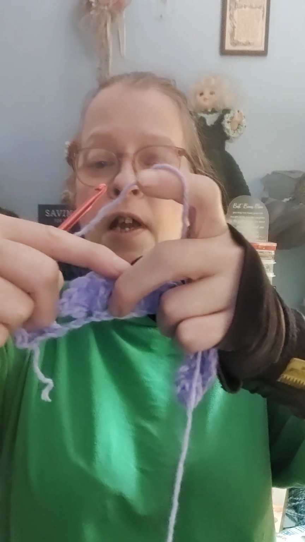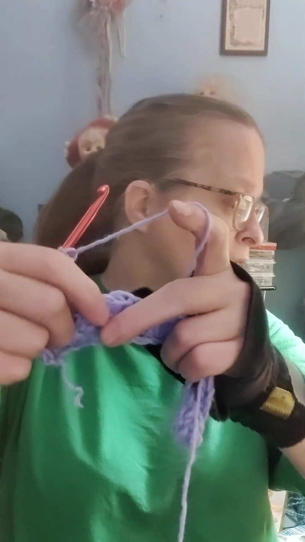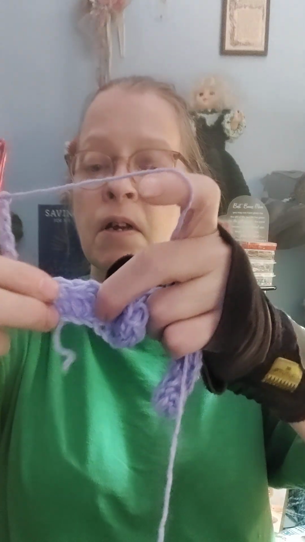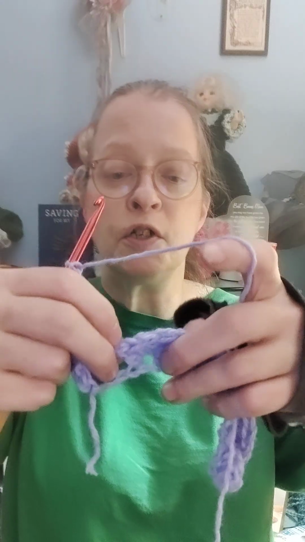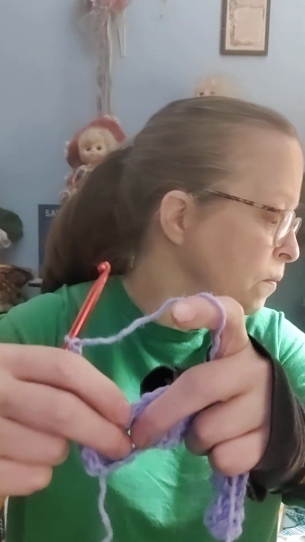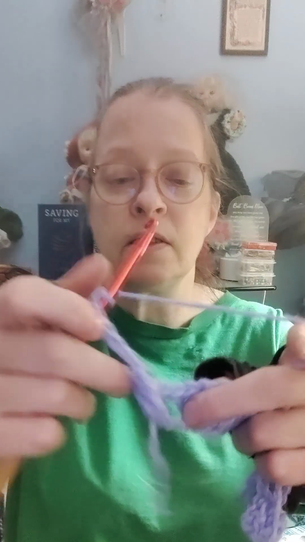So we're going to double crochet over top of this shell here. We're going to skip all of this, and on top of your 5 double crochet shell, they want you to put 5 double crochets. Wow. It's a little hard to do when you got a chain 7 here. Sometimes that's a little fiddly at first. All right, there we go.